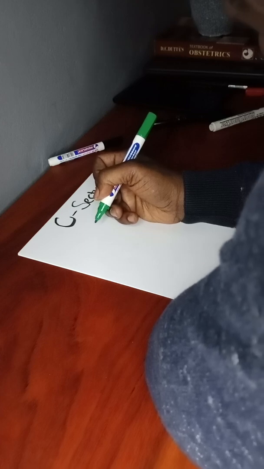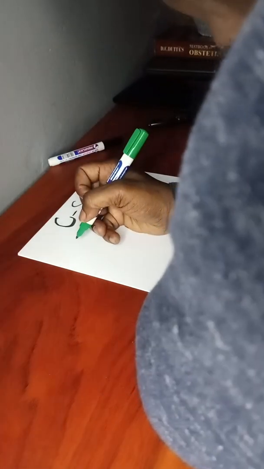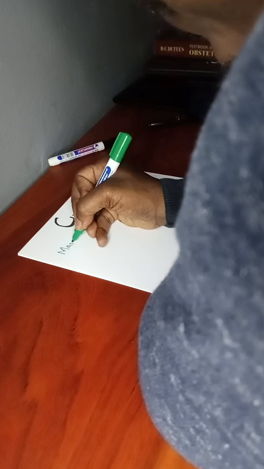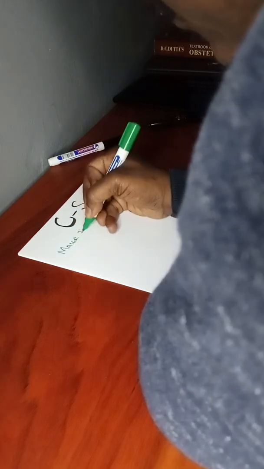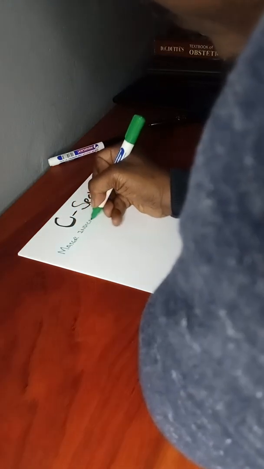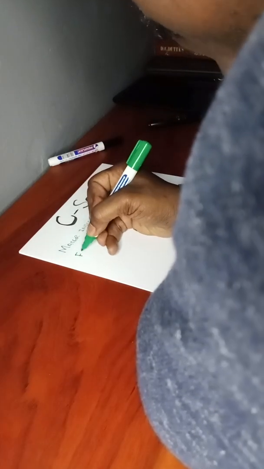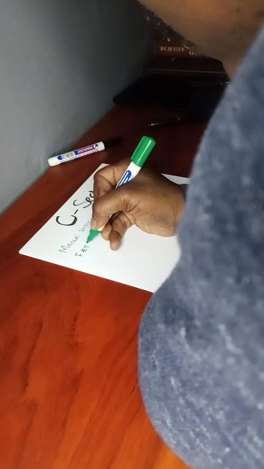So a C-section is done for different reasons. So we have what are called maternal indications, and we have what are called fetal indications.